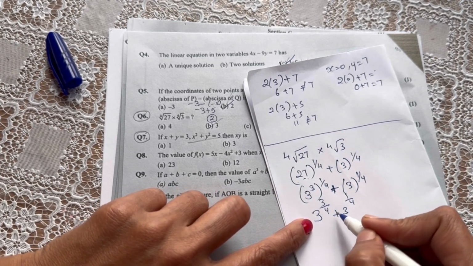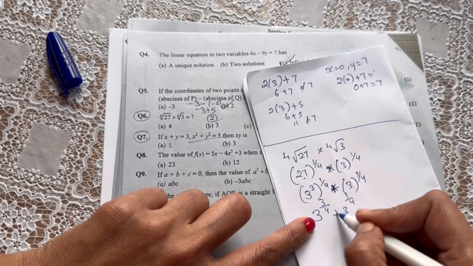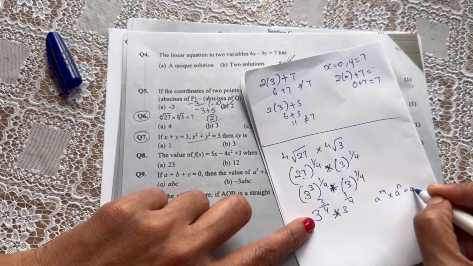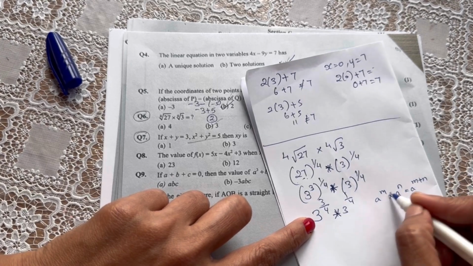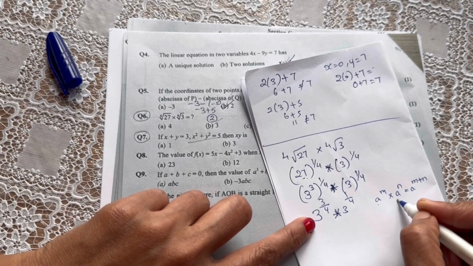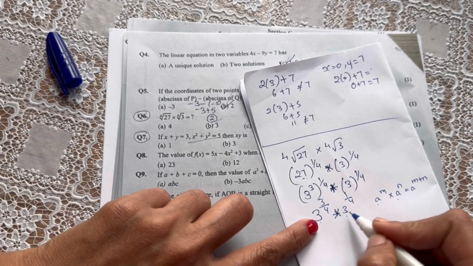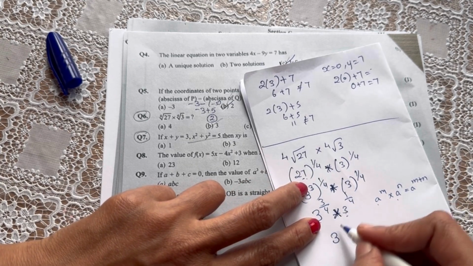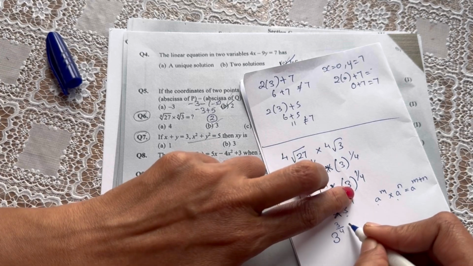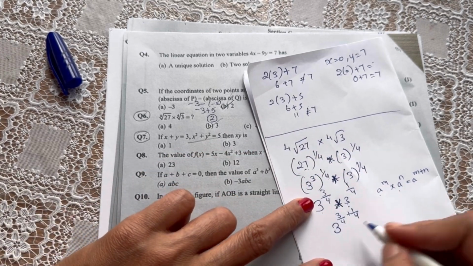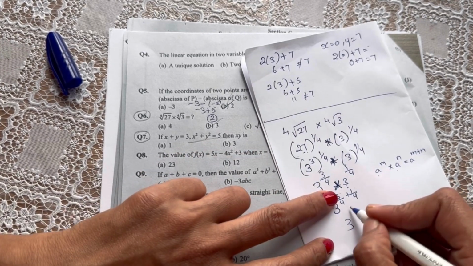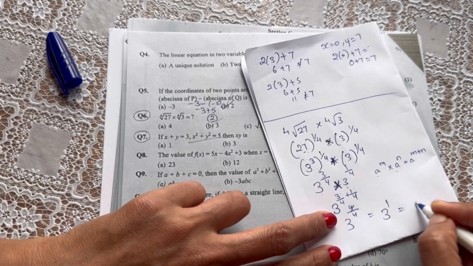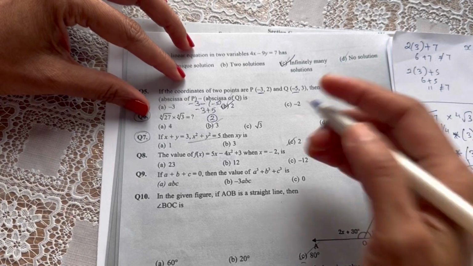Now, as the base is the same in multiplication, by the law a power m into a power n is equal to a power m plus n, we can add the powers if the base is the same. Here the bases are 3 and 3, they are the same, so in multiplication take the common base and add the powers. In the power we got 3 by 4 and here 1 by 4. On adding we get 3 plus 1, 4 by 4, which is equal to 1. Hence the answer is 3. It's option B.